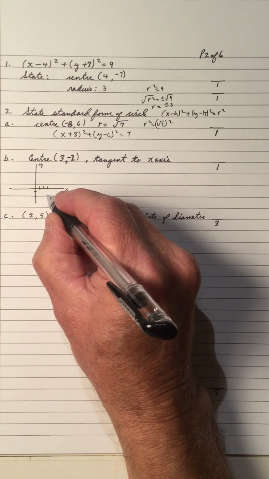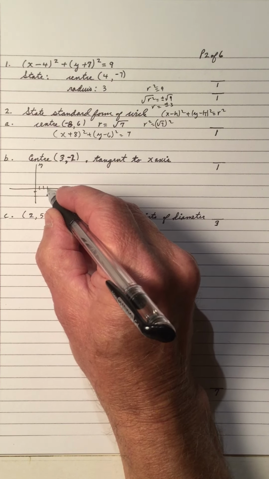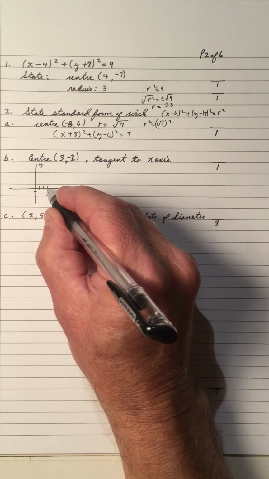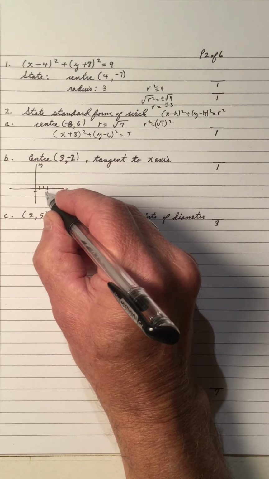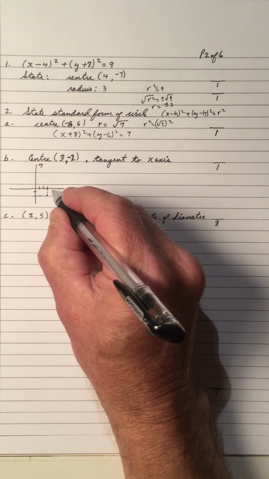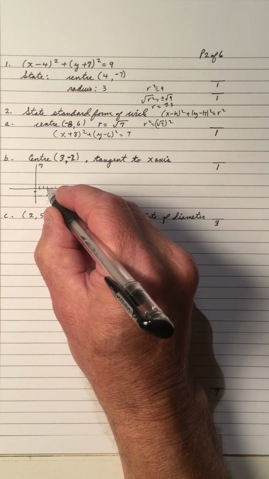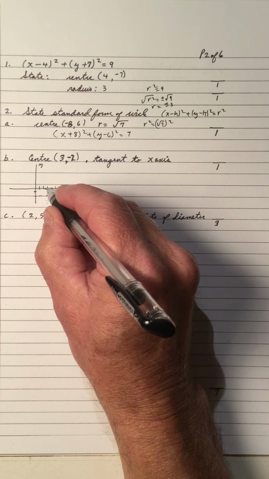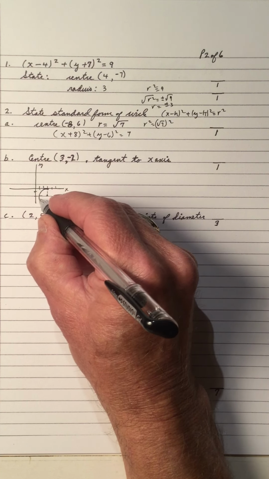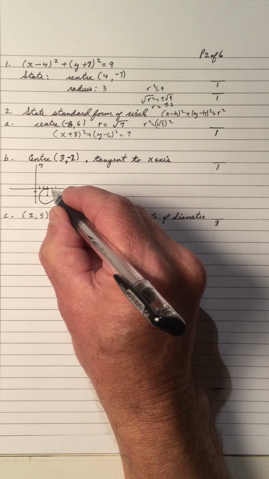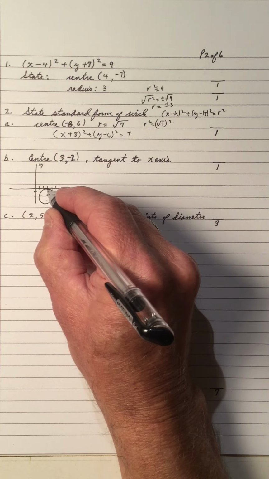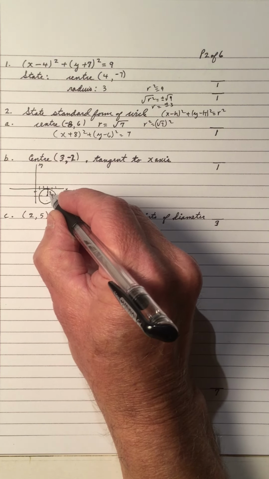So tangent to the x means it goes up here, and it's tangent. That's a 2. So it's a 2 radius all the way around, and 2 down. So it's tangent to the x-axis, touching right there. So there's the circle. If that's the center and it's tangent, that means that distance there is 2.